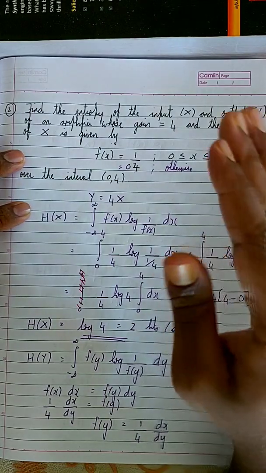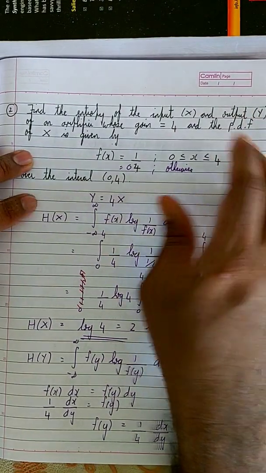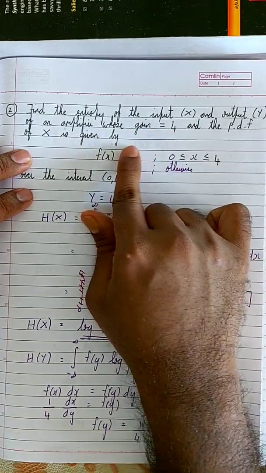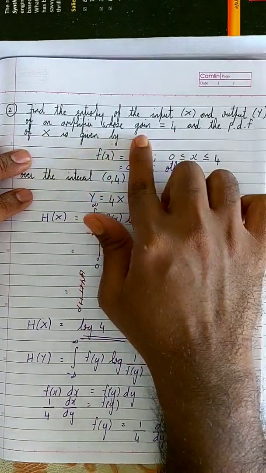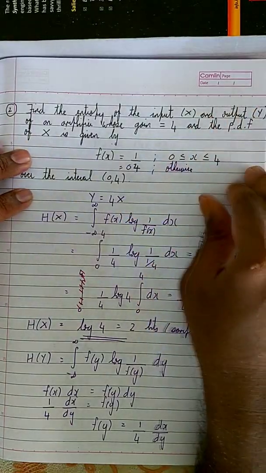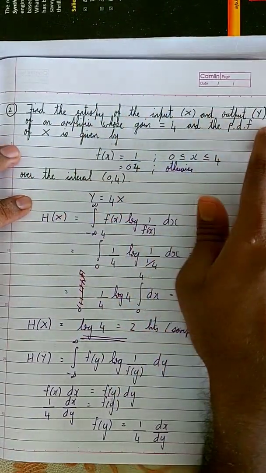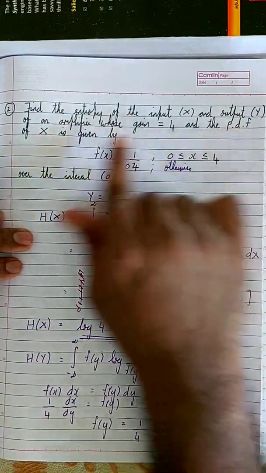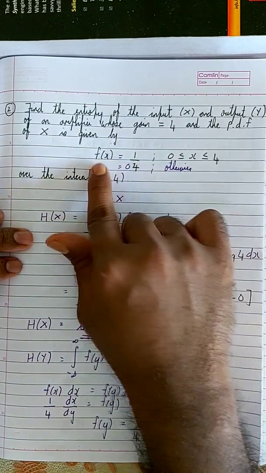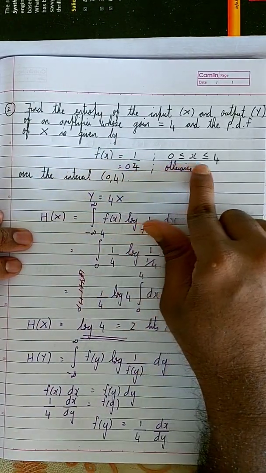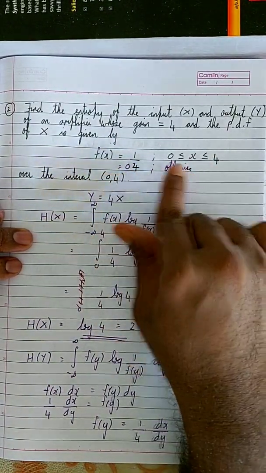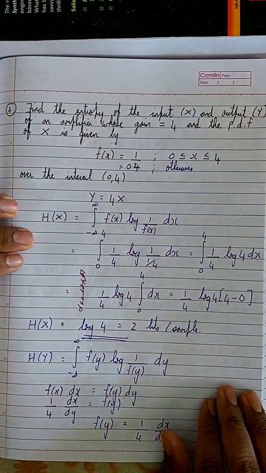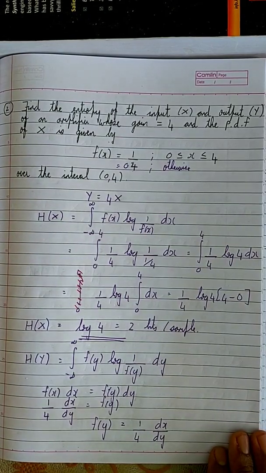And I want you to do another homework in which the gain is equal to 8, and the PDF is the same PDF. That's your second homework. That is, find the entropy of input x and output y of an amplifier whose gain is equal to 8, and the probability density function of x is given by f of x equal to 1 by 4 when 0 is less than or equal to x less than or equal to 4, and equal to 0 otherwise, over the interval 0 to 4. Okay, that's your second homework. I want you all to do these two problems, and if you have any confusion, please contact me.